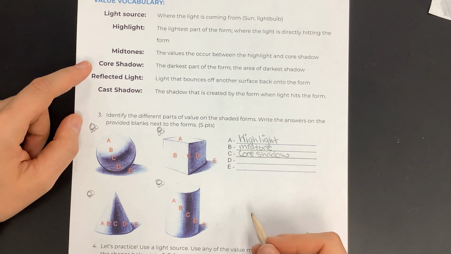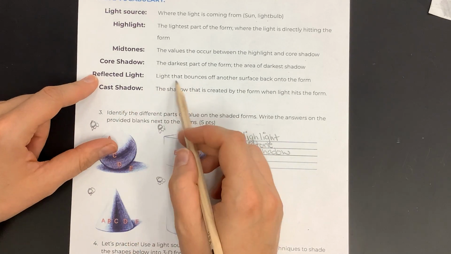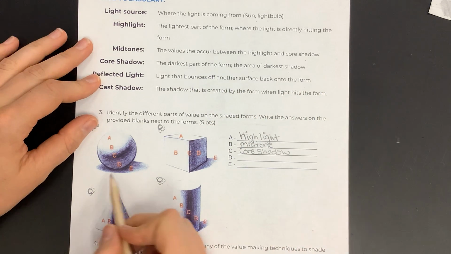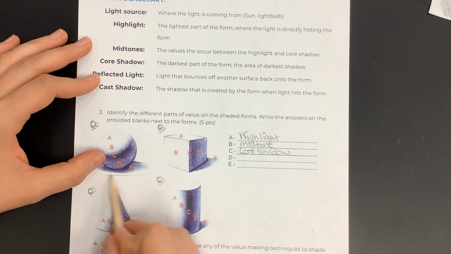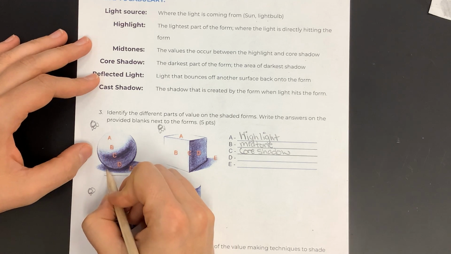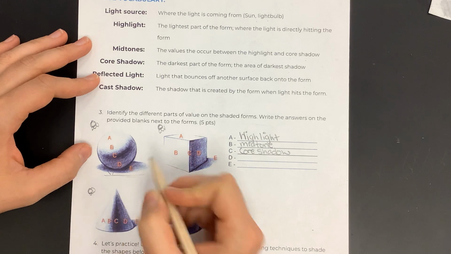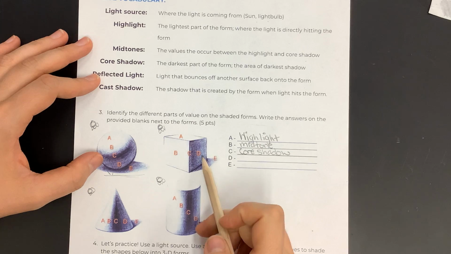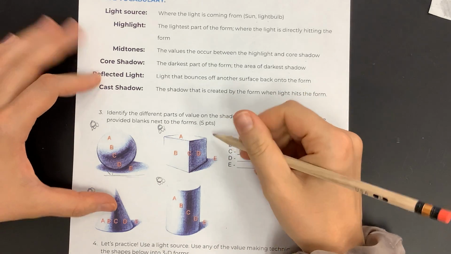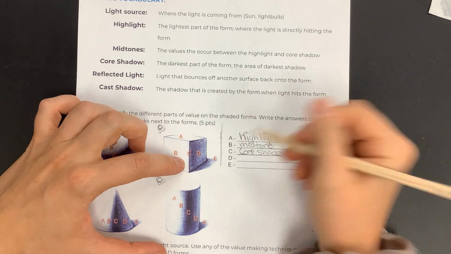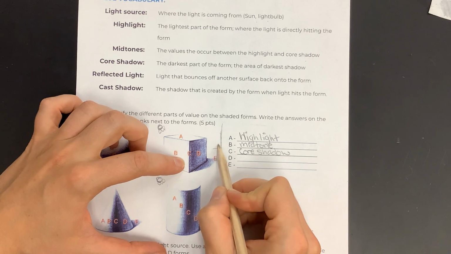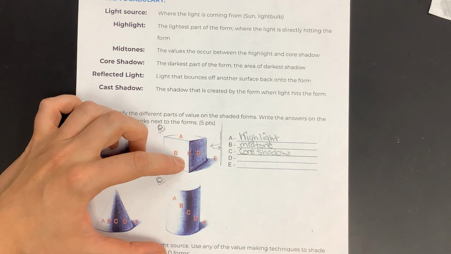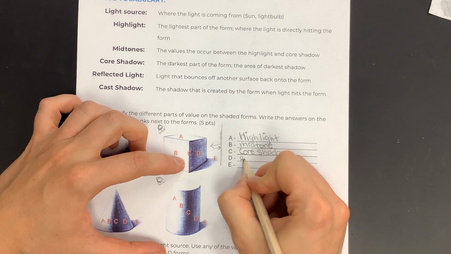Okay, well now let's look at reflected light. So reflected light, that's light that bounces off another surface back onto the form. Okay, well what that means is if I look at letter D here, if I imagine here's the ground, right? If light's bouncing off the ground back onto my sphere, it's going to look a little lighter on the underside. Okay, so that letter D is going to be our reflected light area. If I imagine from my cube, I have an imaginary wall on this far side, and light's bouncing off of this wall back onto my form. Okay, I'm also going to get a little bit of a lighter area there. So D is your reflected light.